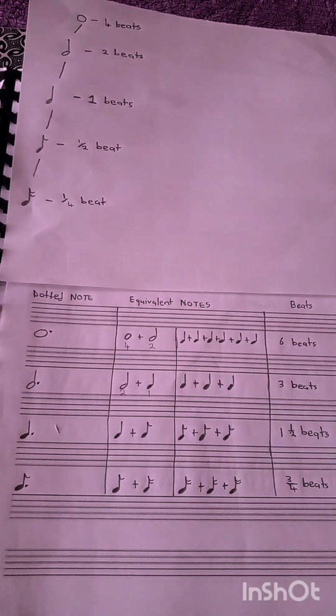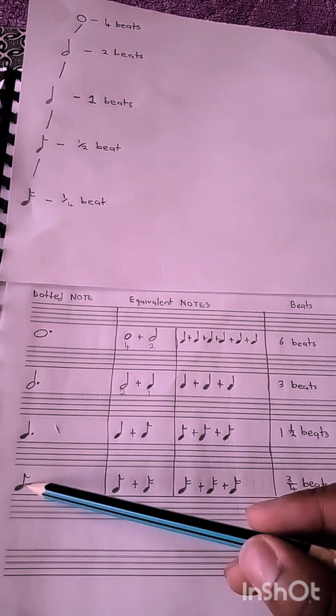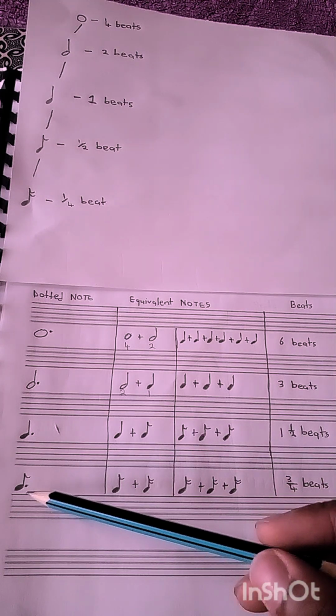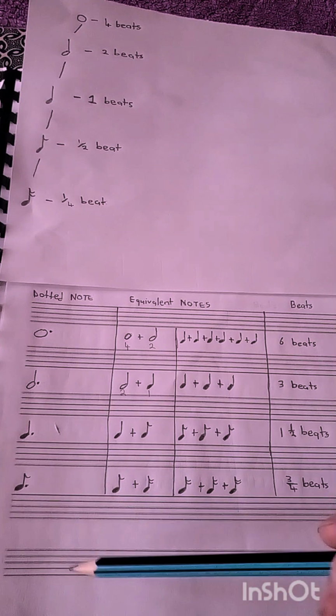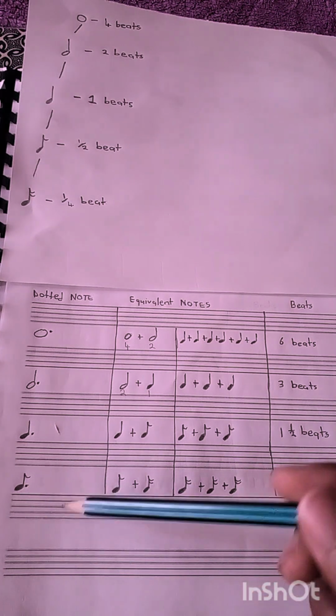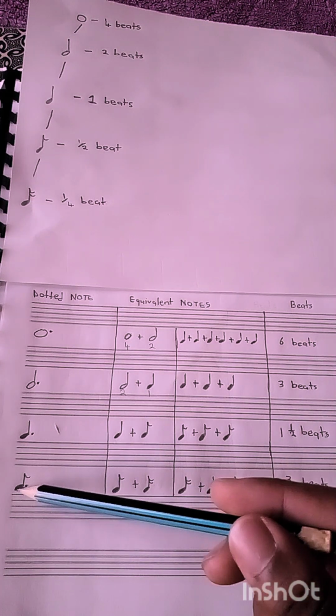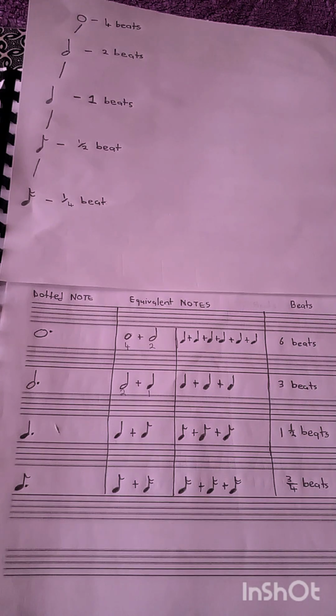And then we move on to the dotted quaver. We said that a quaver holds for half a beat. And we also said that the dot here represents half the value of the original note, or it also represents the previous note that comes before the original note.